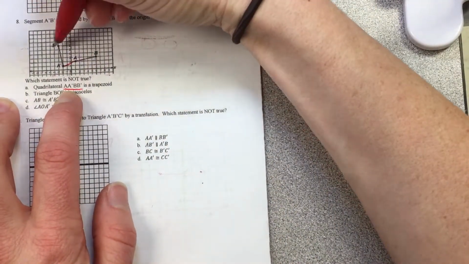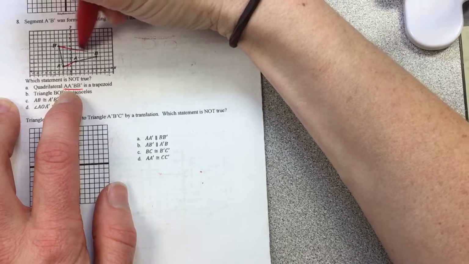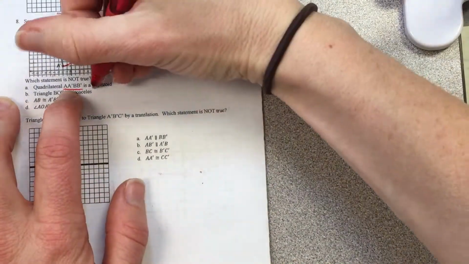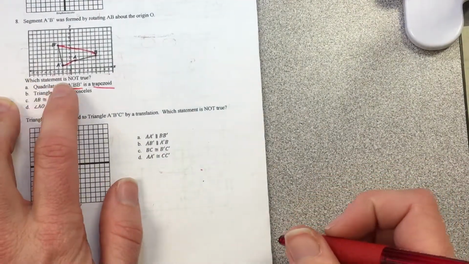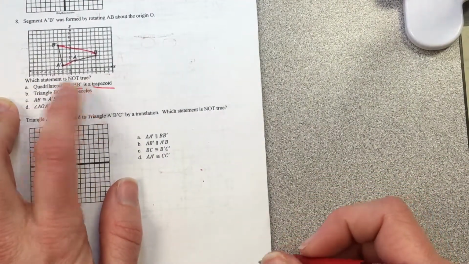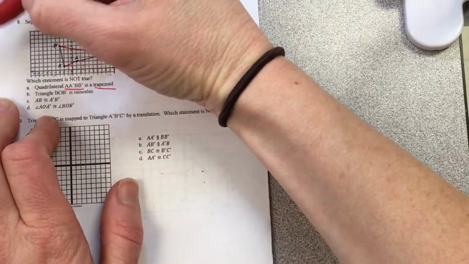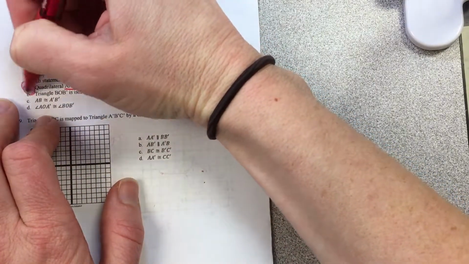And then, yep. So what is it making? It's a triangle. Is it a trapezoid? No. Oh wait, so what did the question ask? Which one's not true? So the answer would be A. Okay.